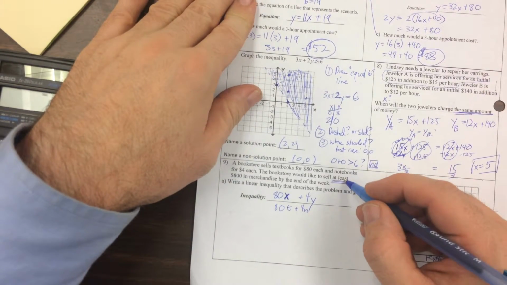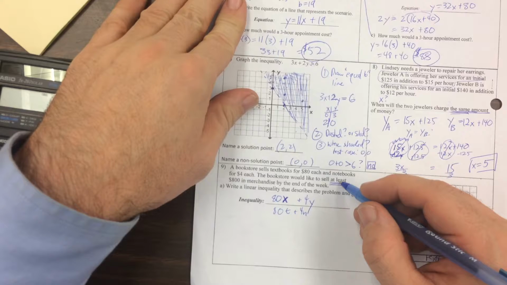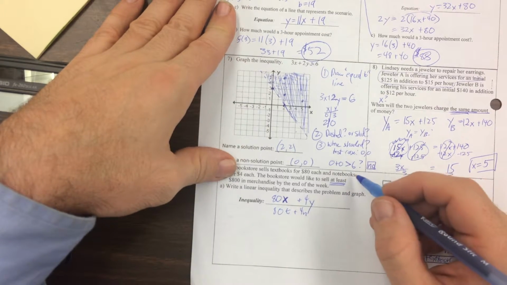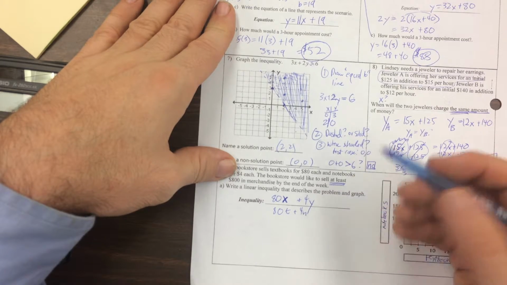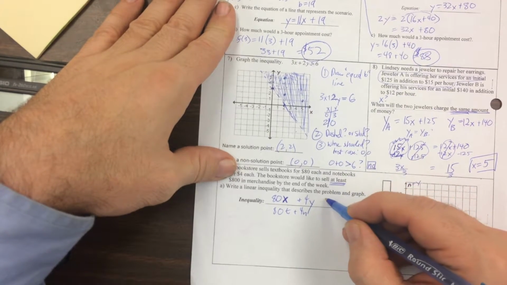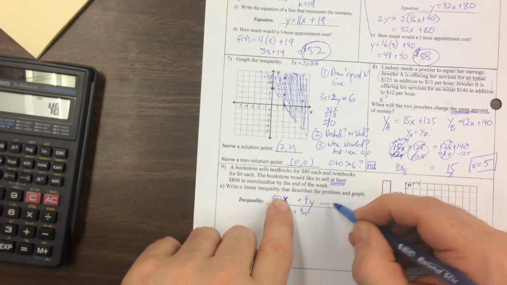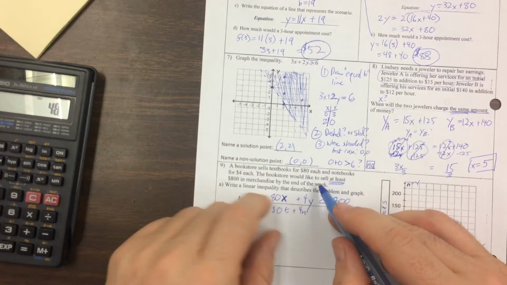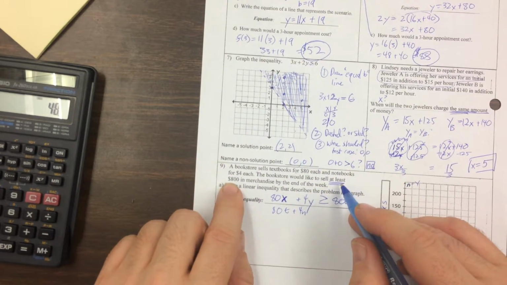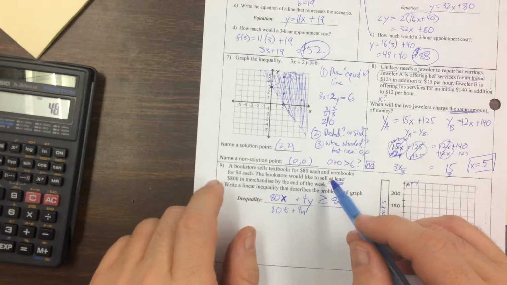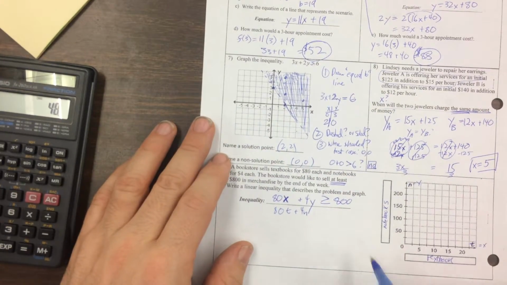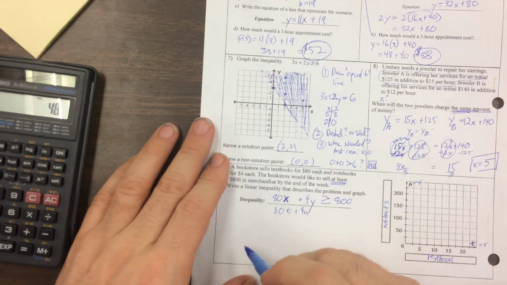So, at least means what? If I said something has to be at least 800, does that mean it could be more than 800? Yeah, you could have more than 800. So this could be equal to 800 or more than 800. If you said the same thing, could you be less than $800 if you say at least? No, because if you had less than $800, that would not be at least $800. So here's our inequality. Now we need to graph.